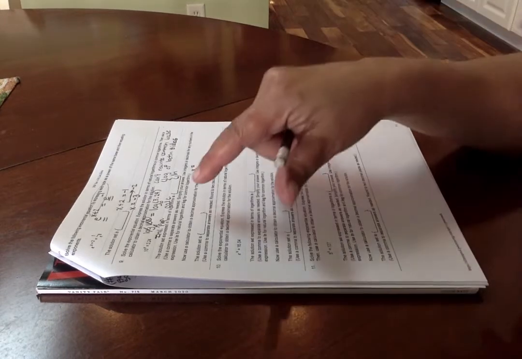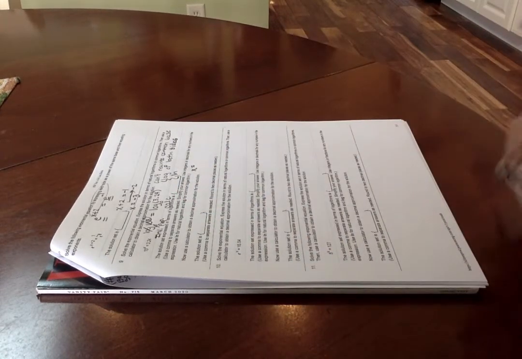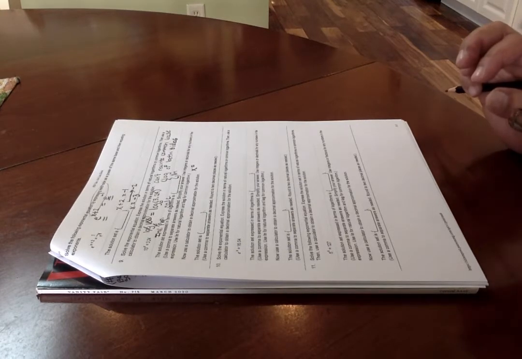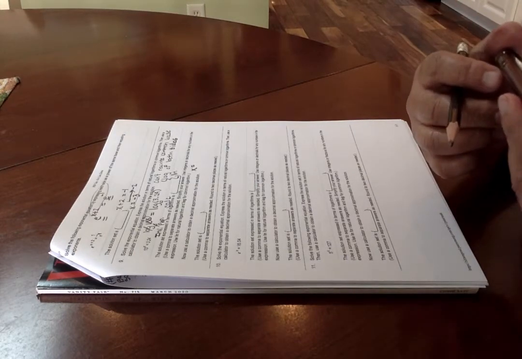You're going to push the LOG key, not the LN key, of 3.24. I didn't clear my calculator, so log of 3.24, close. I got 0.5105.